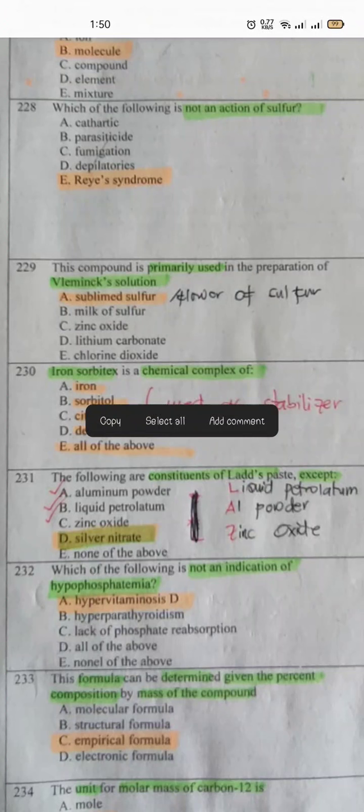Number 230. Iron sorbitex is a chemical complex of all of the above. So, iron sorbitex is a chemical complex of iron, sorbitol, citric acid, and dextrin. So it is a chemical complex of iron, sorbitol, citric acid with dextrin, and these are used as a stabilizer.